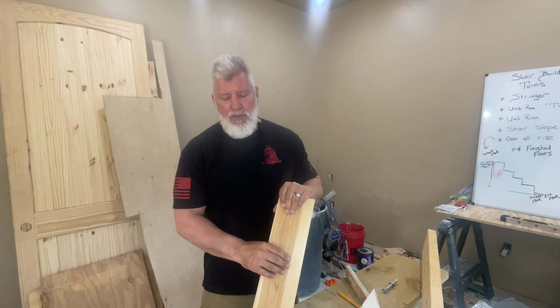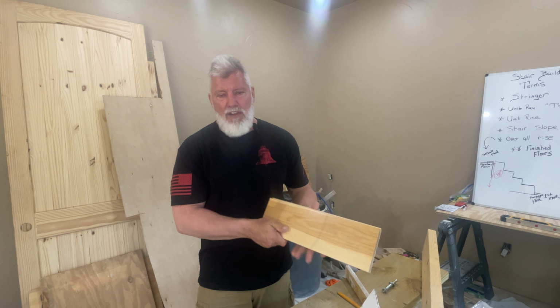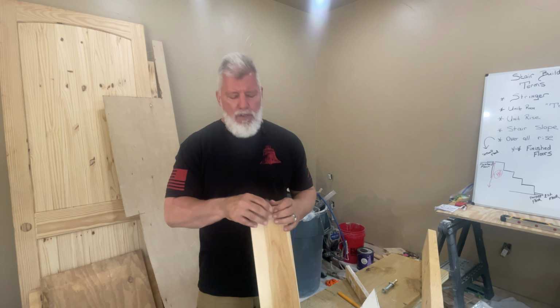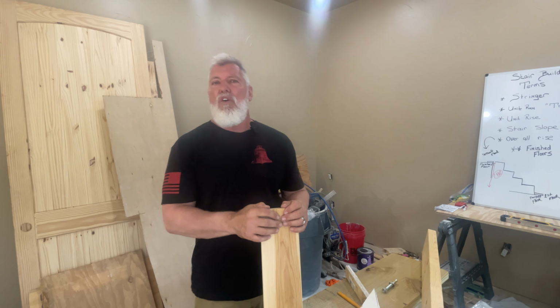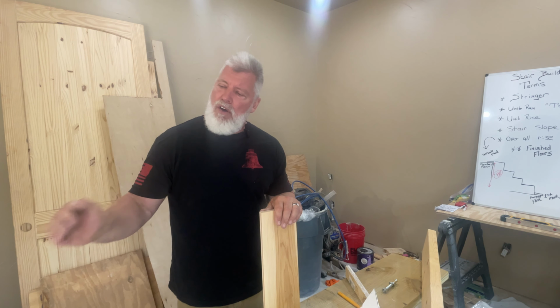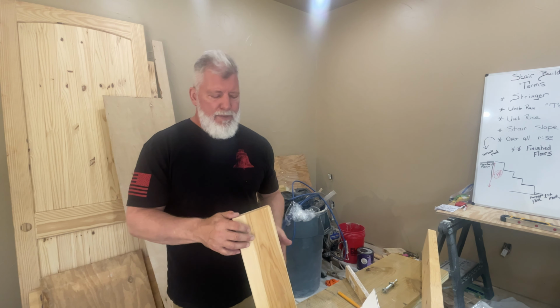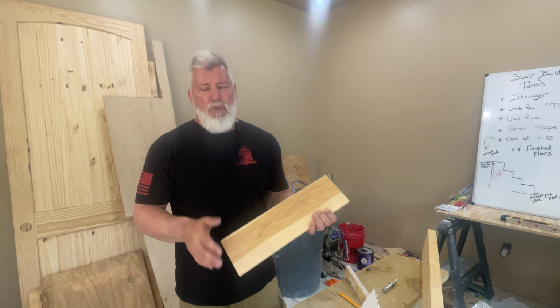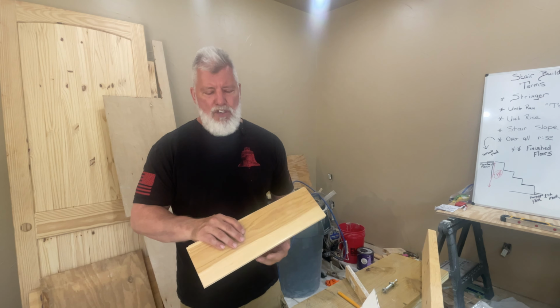You need to take this into account not only at the top, if you're building an interior stairwell, but also the bottom. And is your floor already down, or are you placing your stairs on the actual subfloor? So if you're placing it on the subfloor down at the bottom, you need to account for this 1.5 inches.